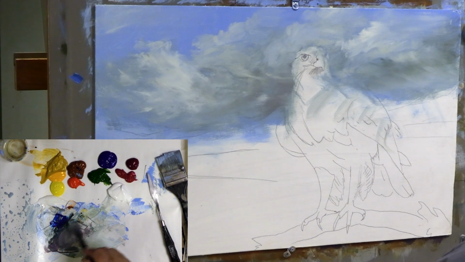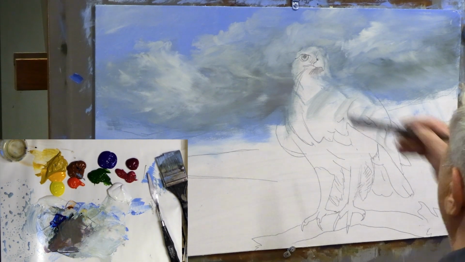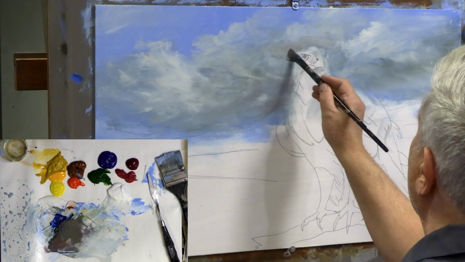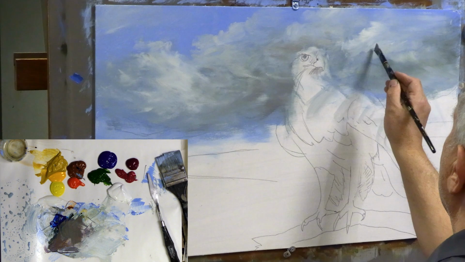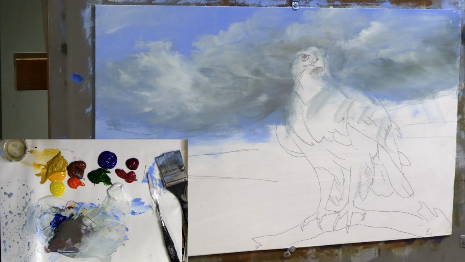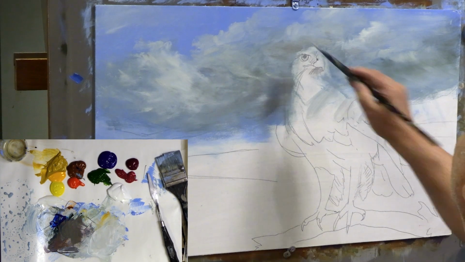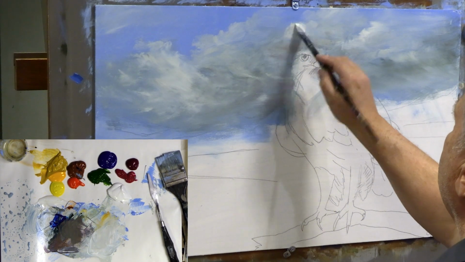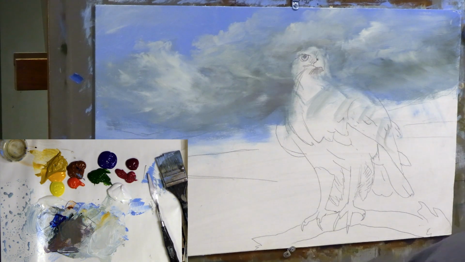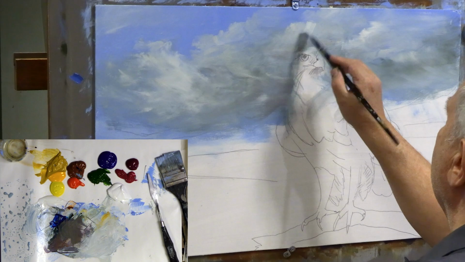I'm going to take a little bit of this violet and blue and gray here and just push in a little bit of shadow right in there. Purposely get that shadow that's going to sit back behind his head, the shadow of this cloud here right in there. And push a little warmer bit here, right up here. And again, if it moves too much on you, just give it a second. Go have a drink of coffee or something. Let it start to tack up a bit.